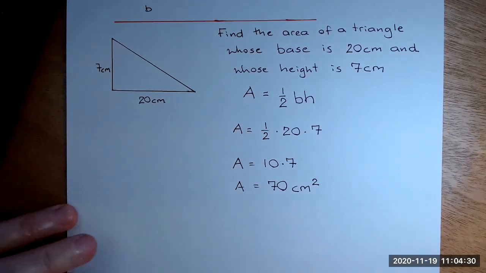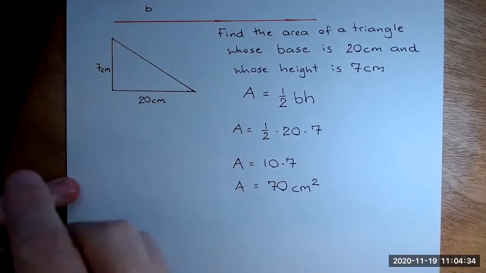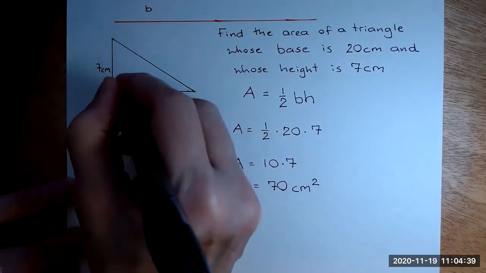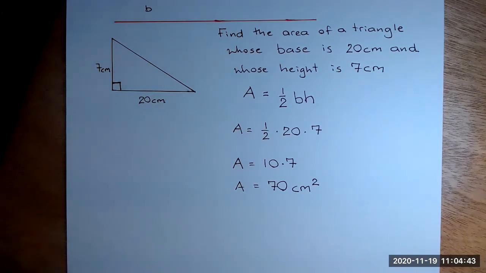Now you're probably already thinking, well, this is a particularly nice looking triangle. And in fact, it is. This is called a right triangle when one of the angles is 90 degrees. And you might be wondering, does this formula work for any triangle? And the answer is yes. And let's look at another triangle.